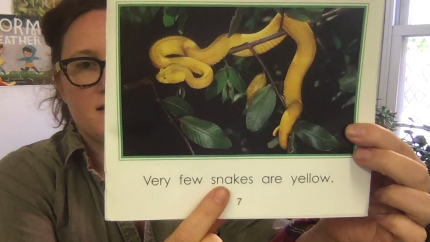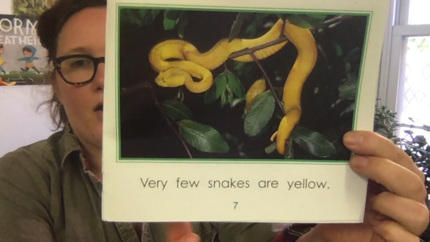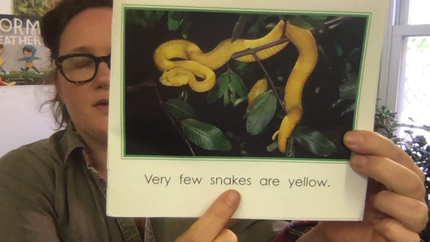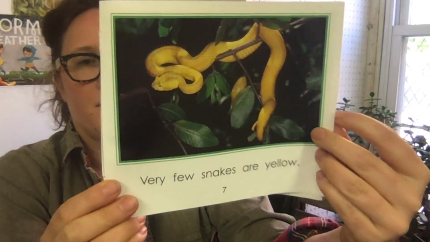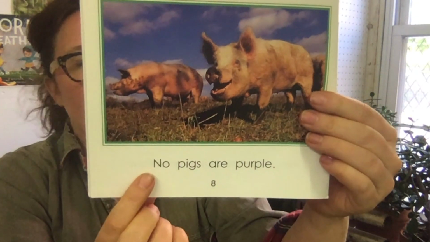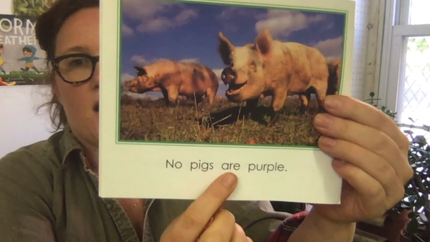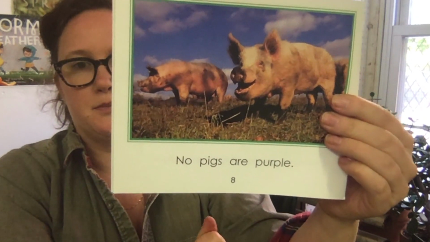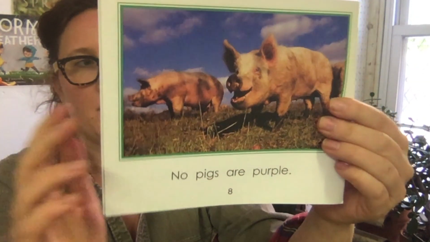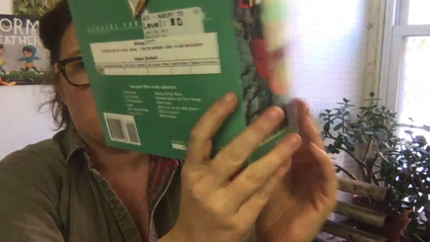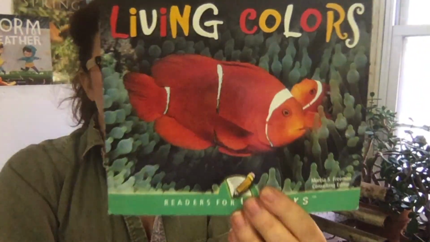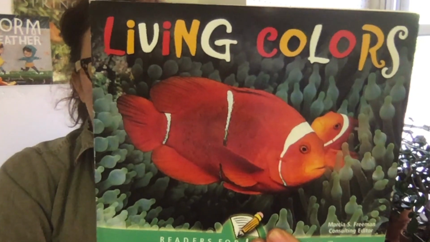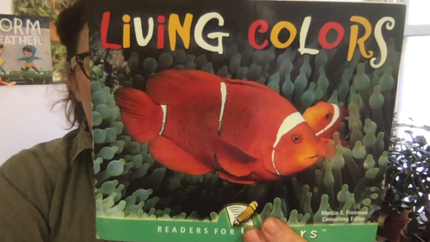Very few snakes are yellow. No pigs are purple. We're going to use these fancy science words to help us in our reading this week.